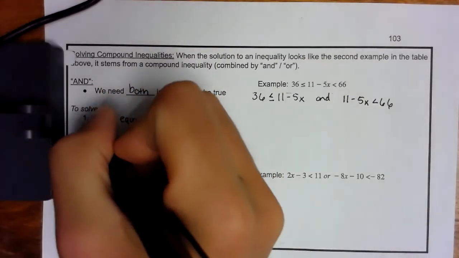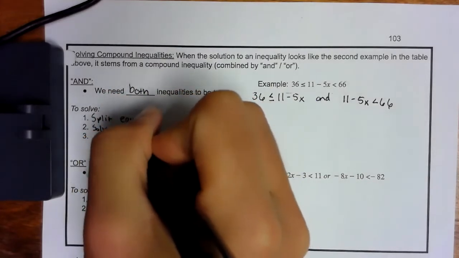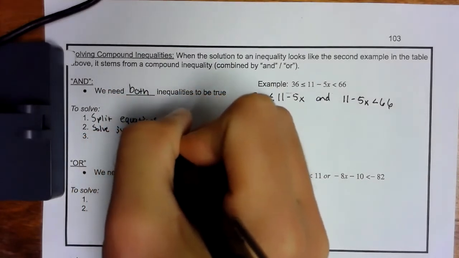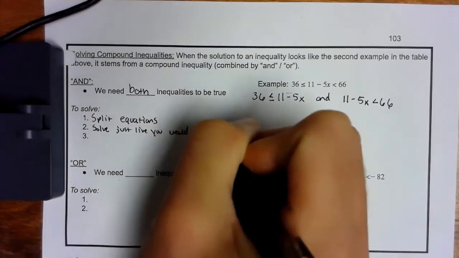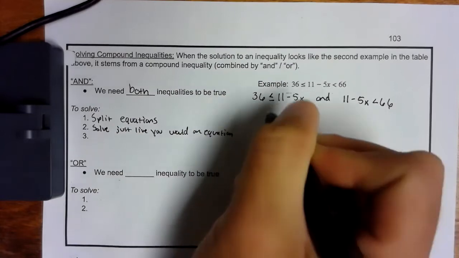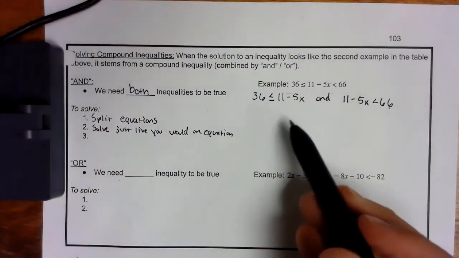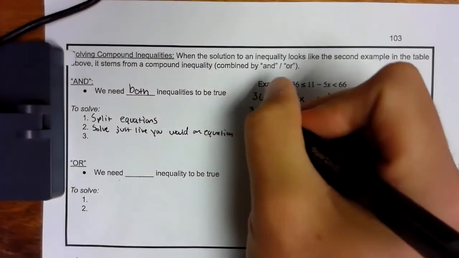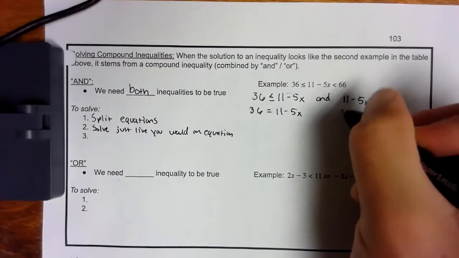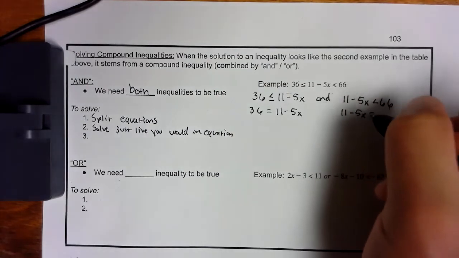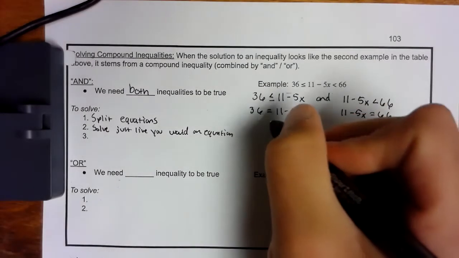So solve just like you would an equation. We are used to solving equations, not inequalities, so I'm going to make it an equation. I'm going to rewrite this: 36 equals 11 minus 5x, and then 11 minus 5x equals 66, which we can solve each separately.